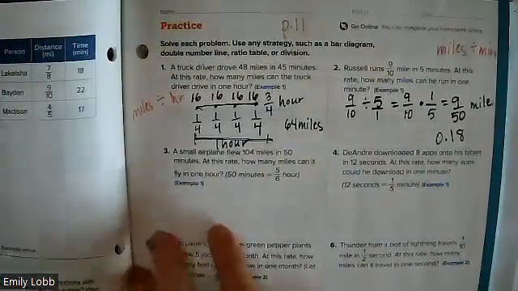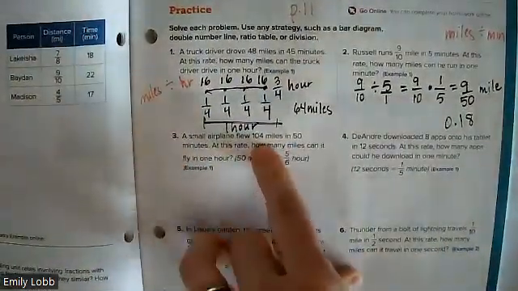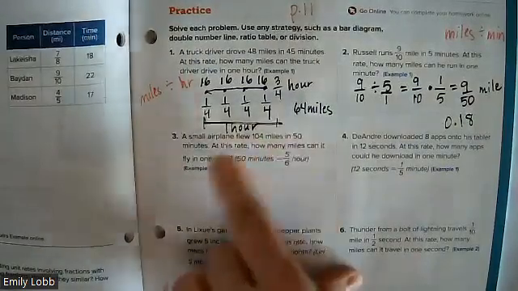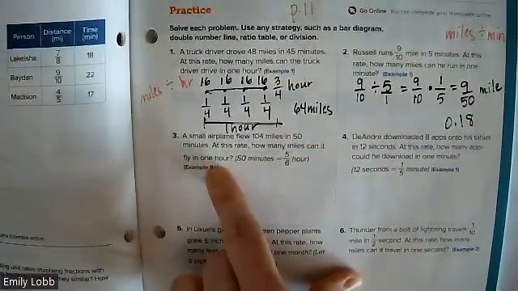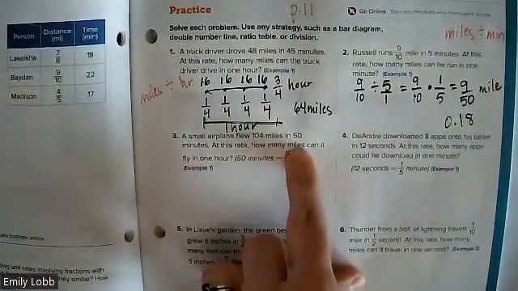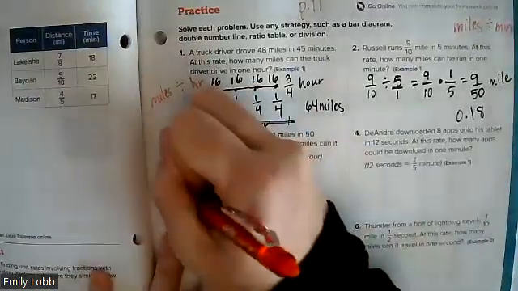So now with number 3, it says a small airplane flew 104 miles in 50 minutes. At this rate, how many miles can it fly in 1 hour? So now we want miles per hour, which is miles divided by hour again.